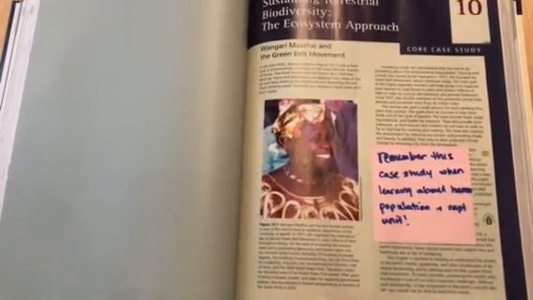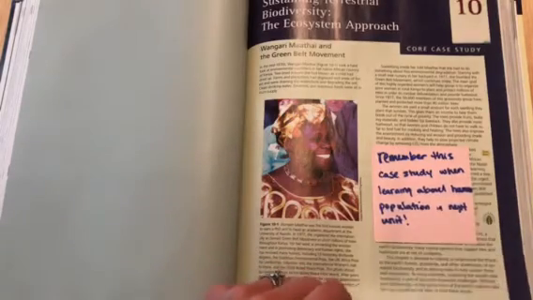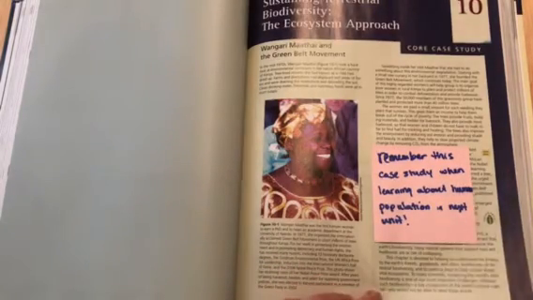Chapter 10 starts with an awesome case study about the Green Belt movement. Definitely read this, understand that individuals can make a difference, and keep this in mind when we get to human population in our next unit as well. And we're considering, how can we help people in developing countries? What can we do to slow population growth?